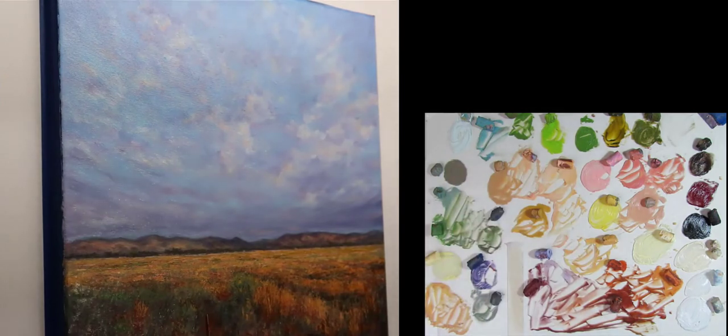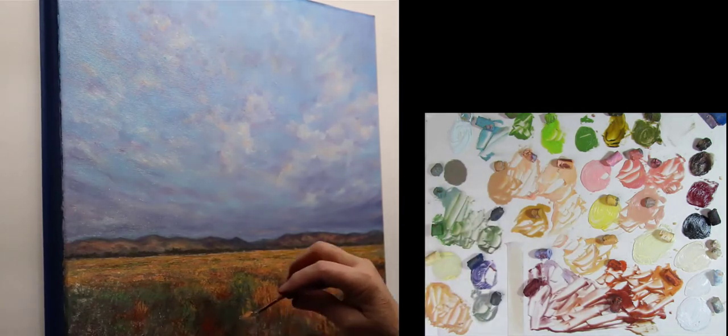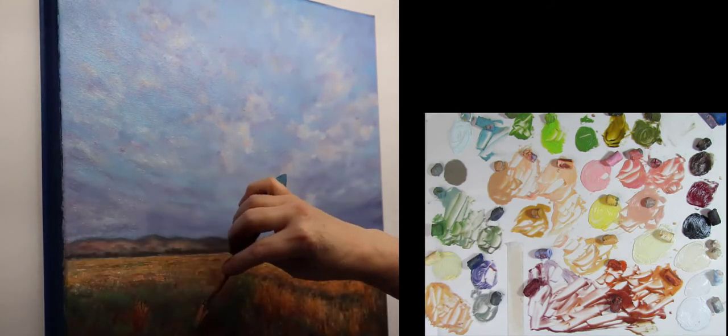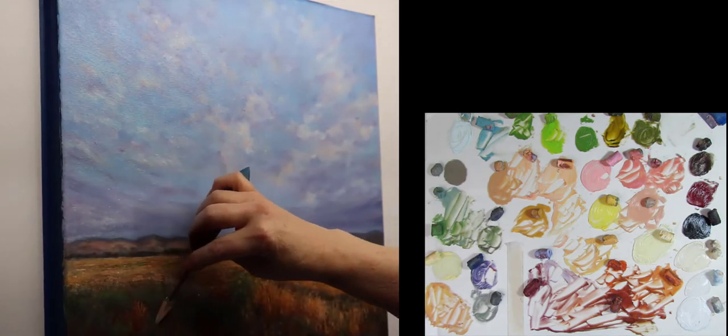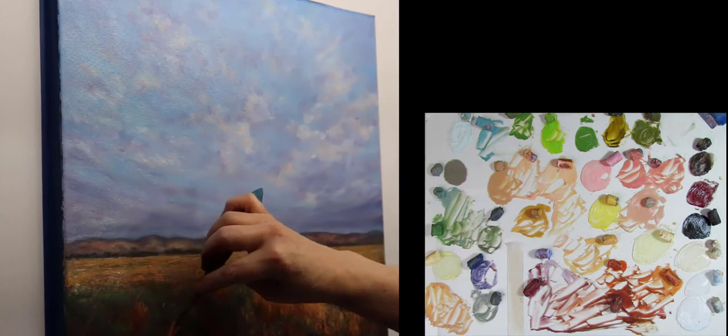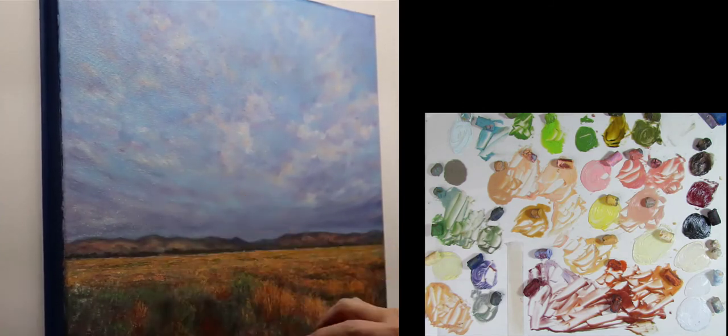Okay, so here's where one of our bushes is going to be up in here, and it goes across and meets up with this little red one.